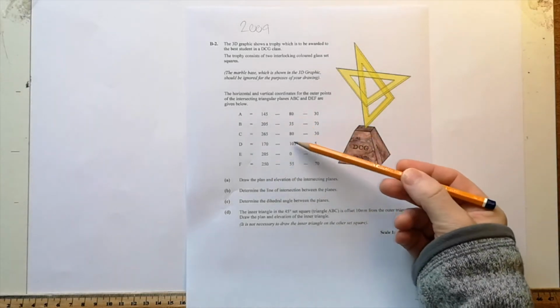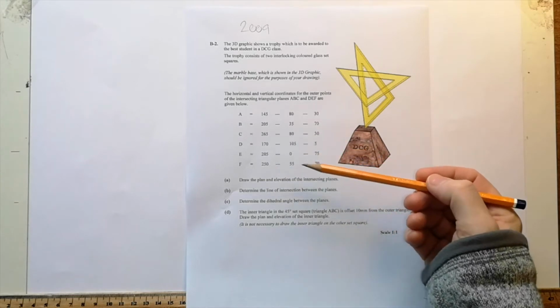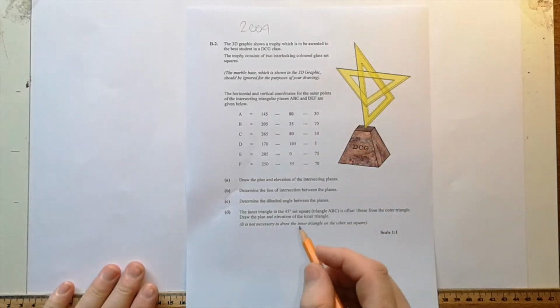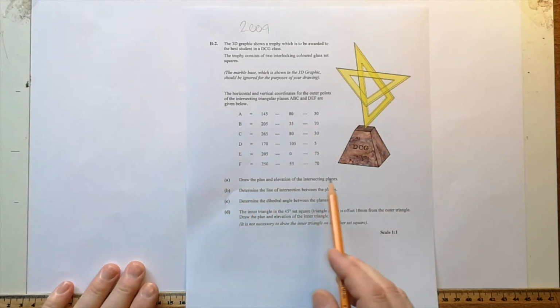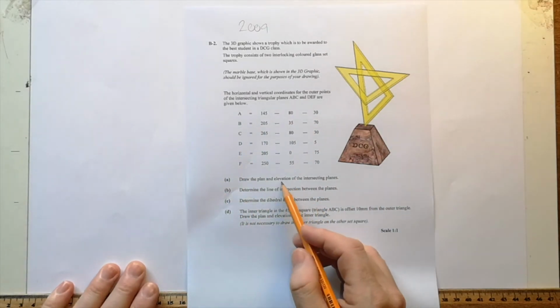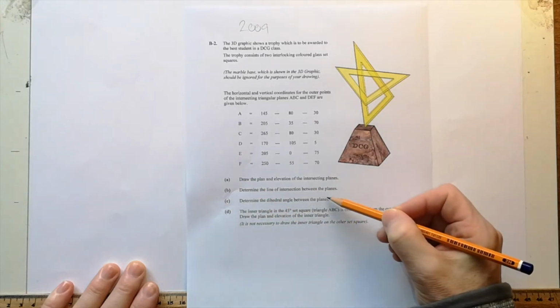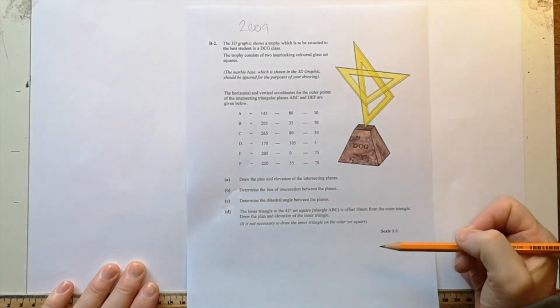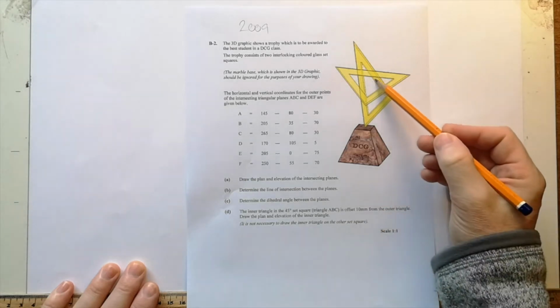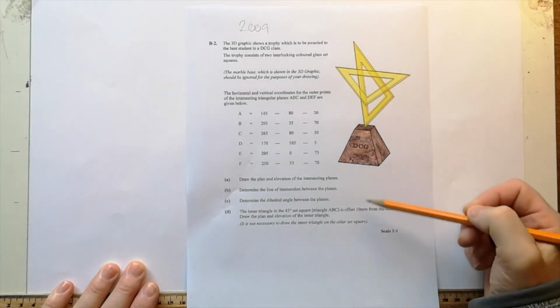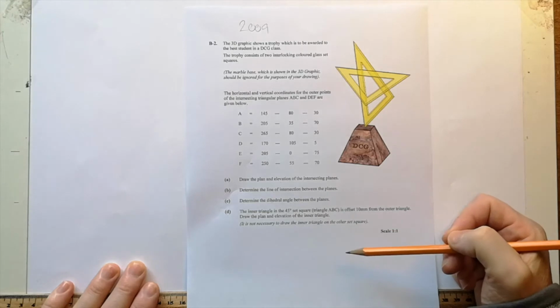Some of the questions you'll see the little question mark knocking around here or there. It's an extra little bit of a puzzle, but this one's nice and straightforward. So we can go off and get these drawn. That's our first step. Line of intersection, dihedral angle. So that's all the kind of standard stuff we've looked at. But of course, part D, a little bit of a twist. We want to find the inner part of the set square. Like we usually do, we're going to worry about that one when we get to it.